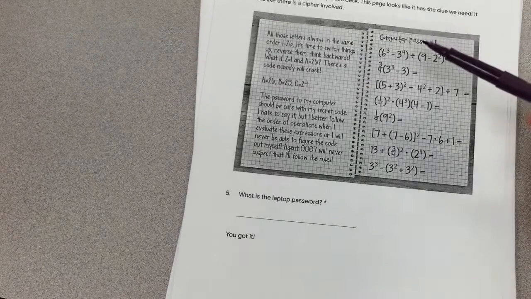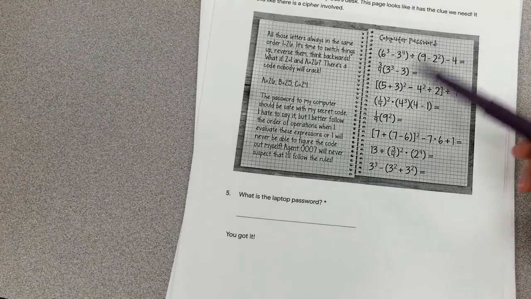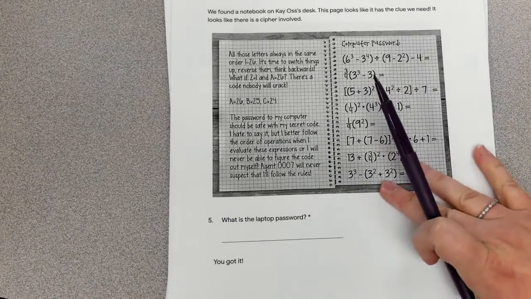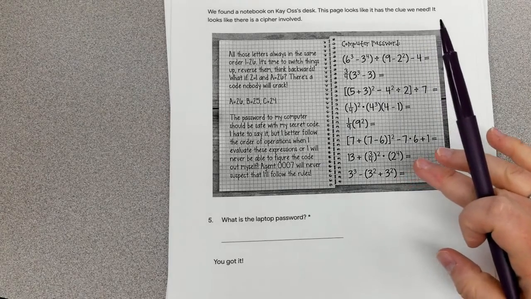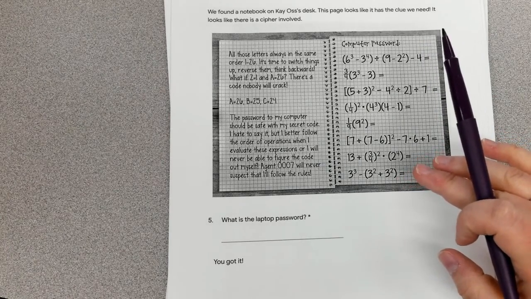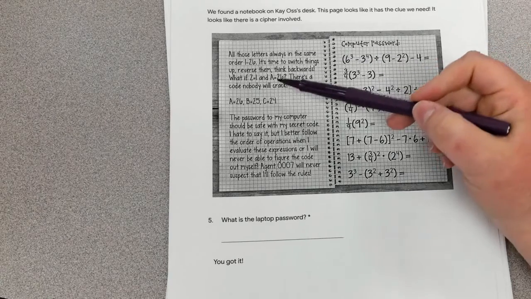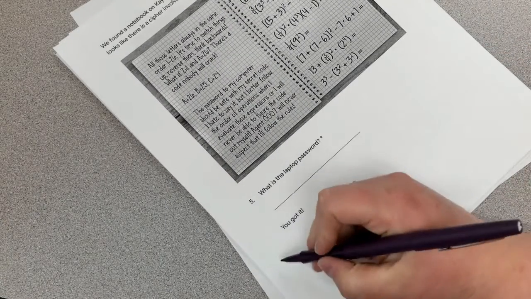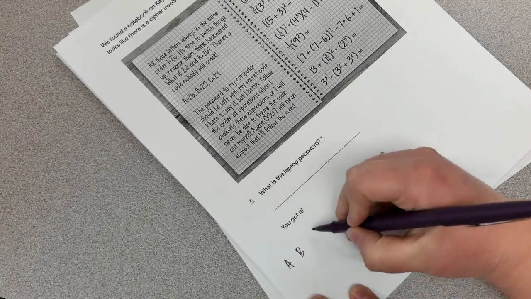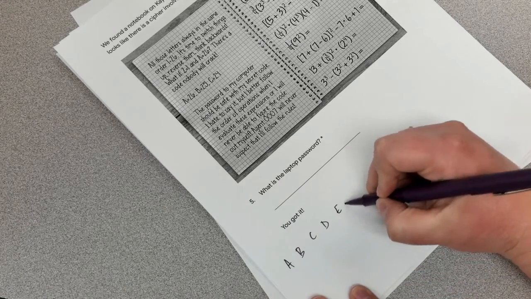Something that's going to help is that Google slide that I also shared, and it had the alphabet on it with all those boxes. For this, you're going to need to have the alphabet in reverse. So I'm going to just write A, B, C, D, E, F, G.